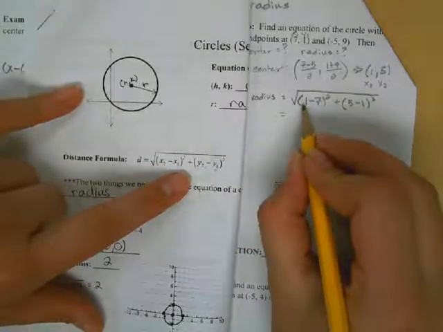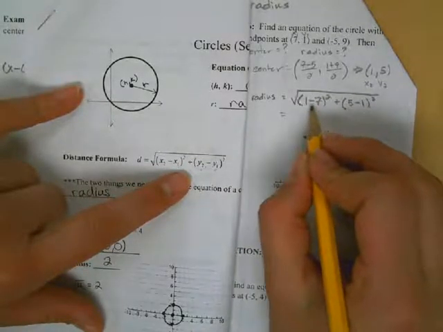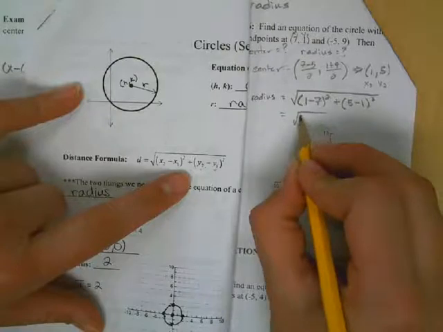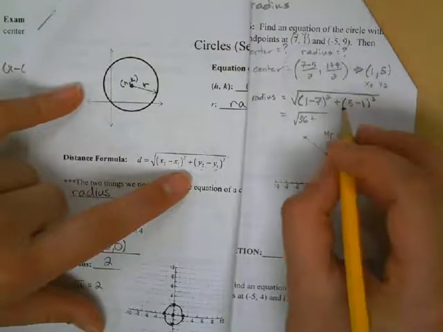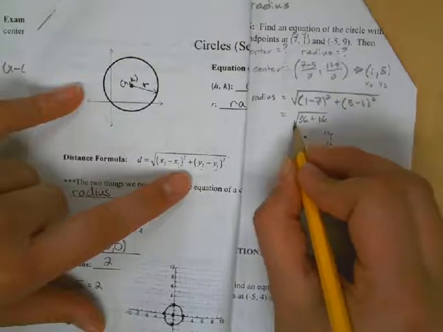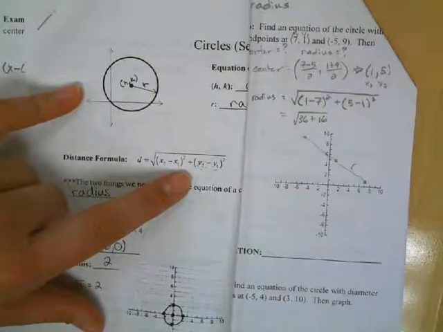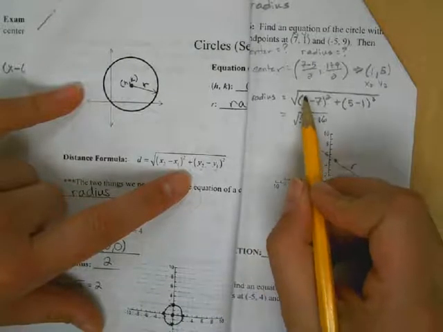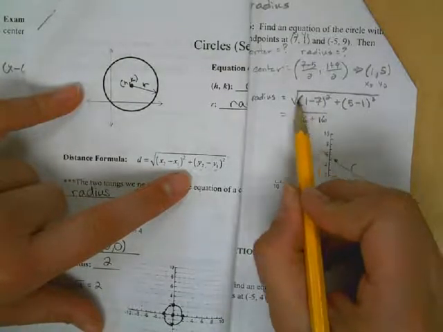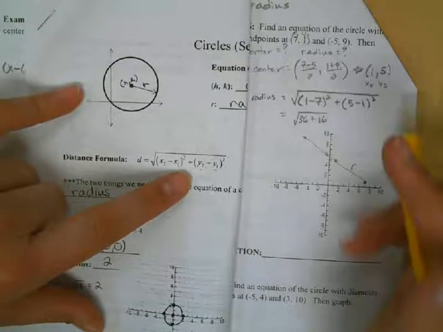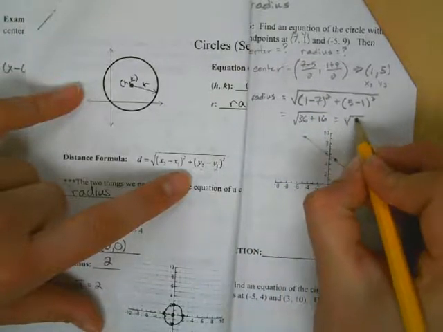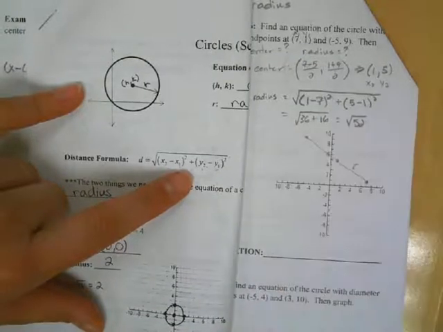So 1 minus 7 is negative 6. Negative 6 squared is positive 36. 5 minus 1 is 4. 4 squared is 16. These 2 numbers should be positive. Once you square, you should no longer have negative numbers. So please make sure that you are being careful in your calculator. You have to use parentheses here when you do the squaring, otherwise it's going to be all wrong. Alright, so we get the square root of 52. 36 plus 16 is 52.